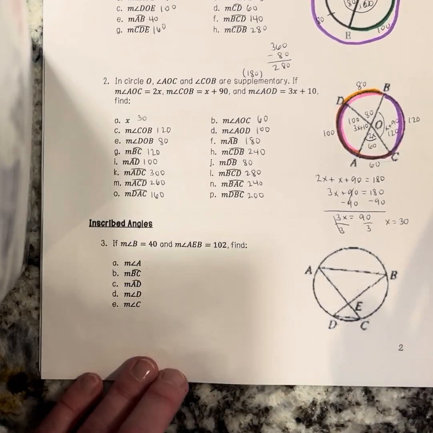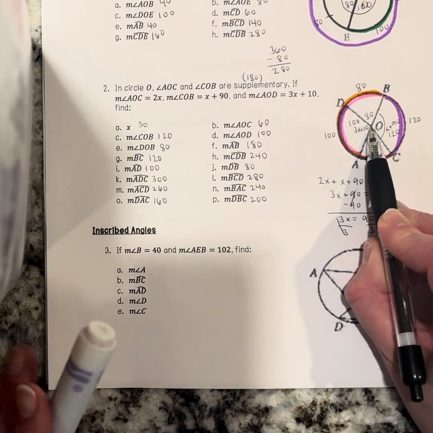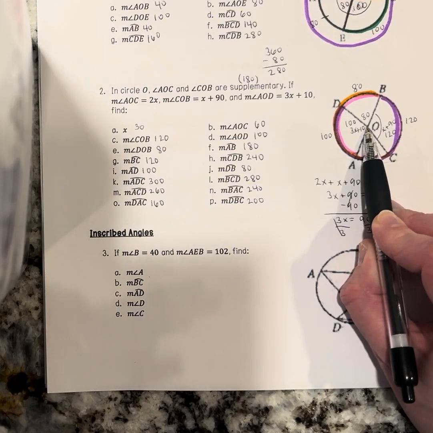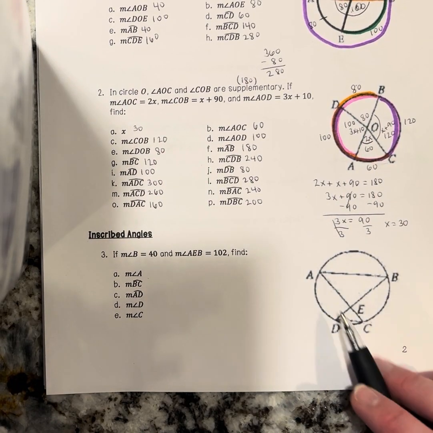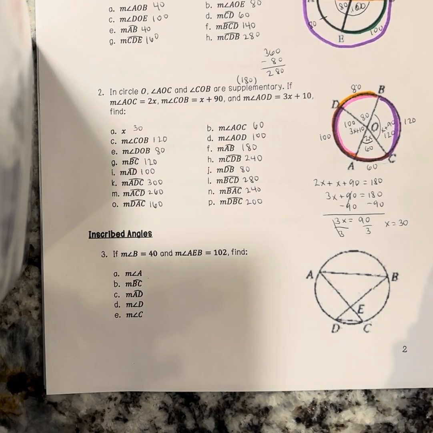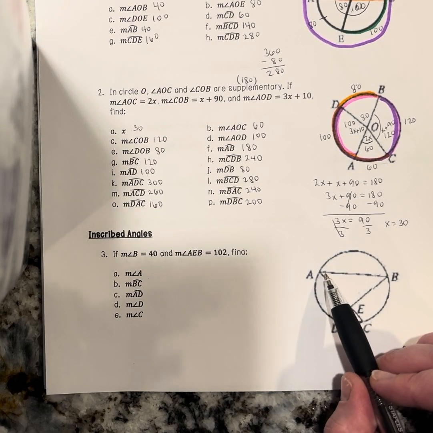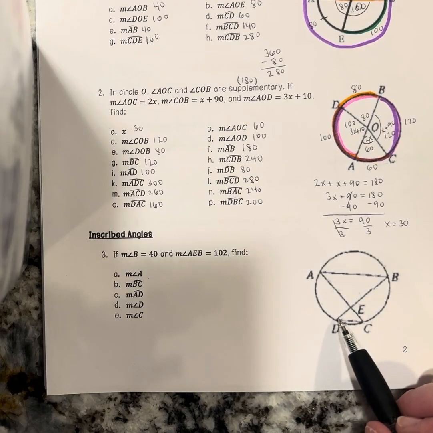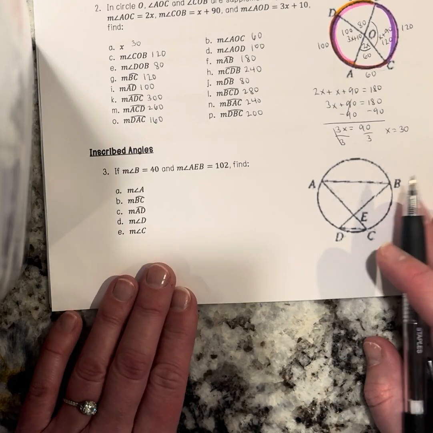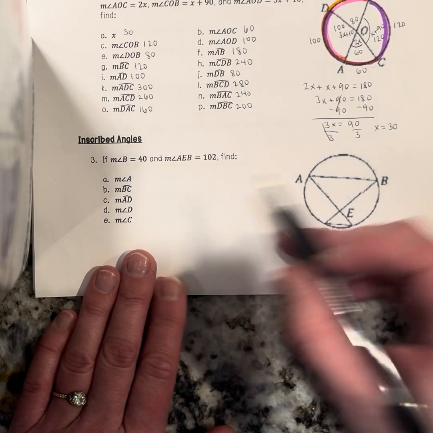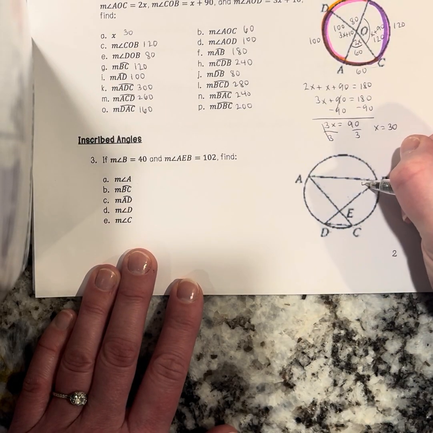All right, so that's central angles when the angles all are in the middle. They're connected to the center. Now, if they're inscribed angles, you might not necessarily see the center, like in this diagram. You're gonna see angles that are attached to the outside of the circle. So in number 3, angle B is 40. So here is 40.